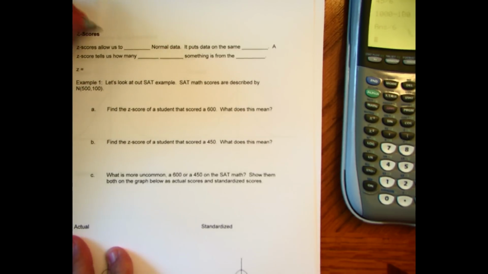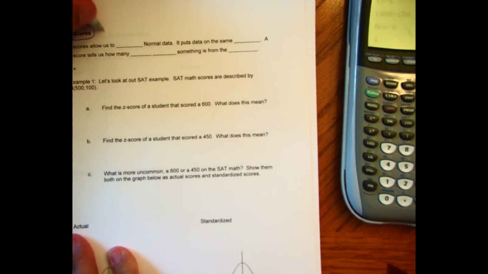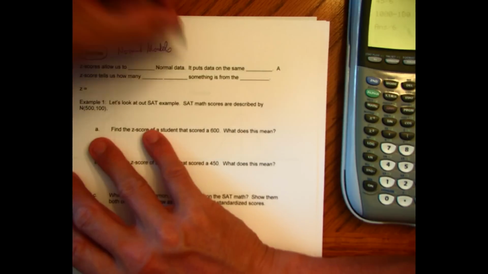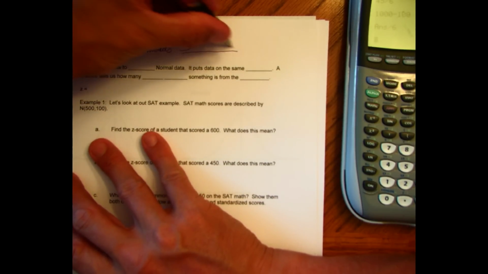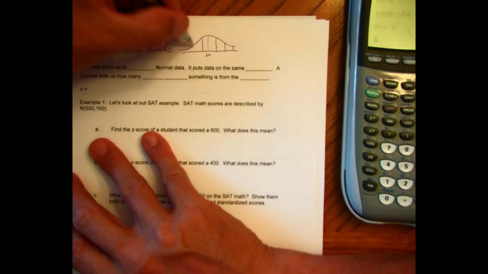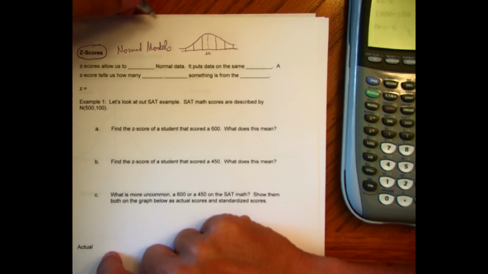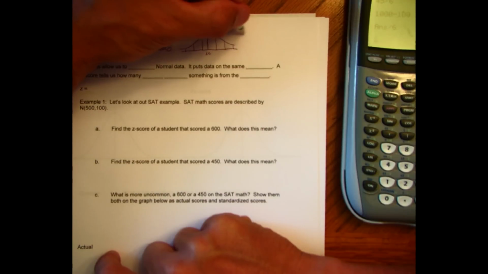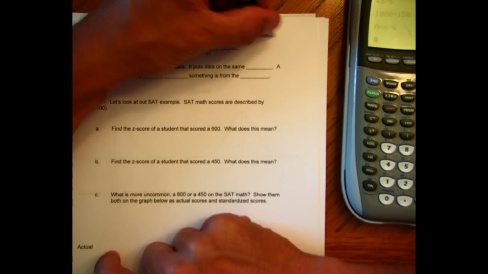Alright, so z-scores. Now we're dealing with z-scores and normal models, and what we have to keep in mind is we know two things. We know that this thing is unimodal and symmetric, and we know the mean, mu, and the standard deviation, and that it follows this model where 68% of the people or subjects are going to be within one standard deviation of the mean, 95% within 2, and 99.7% within 3. So z-scores are simply telling us how many standard deviations we are away from the mean.